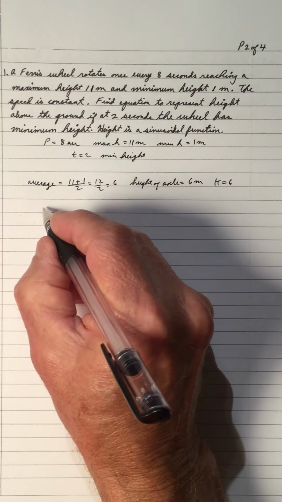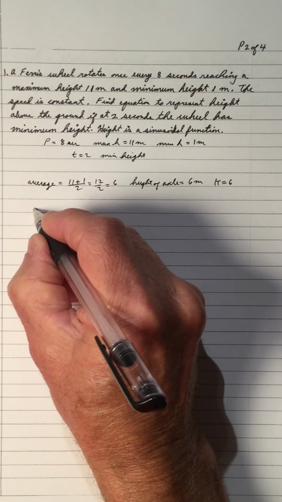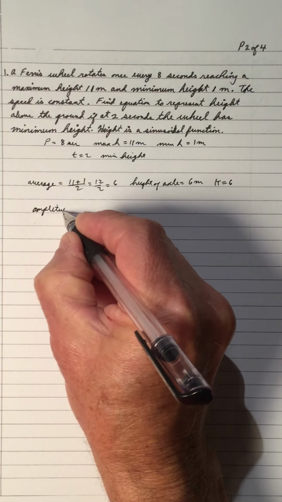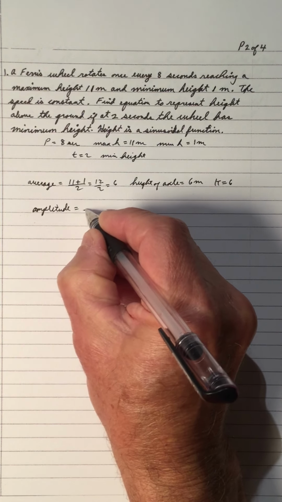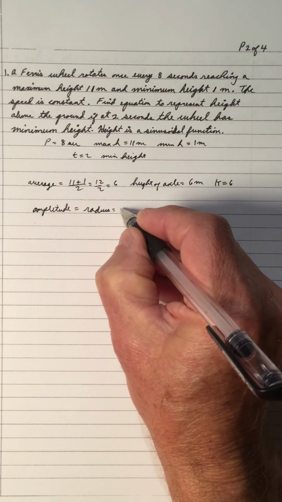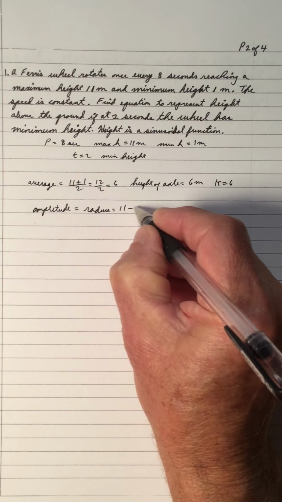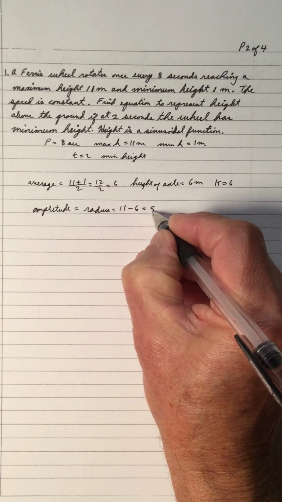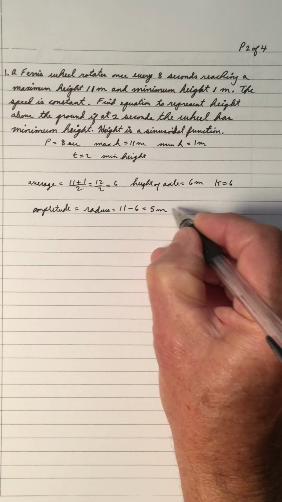Now, we also have what we call the amplitude. In terms of a wheel, the amplitude is the radius of the wheel. So the amplitude is the maximum height of 11 minus the sinusoidal axis. So the amplitude, or the radius of the wheel, is 5 meters.